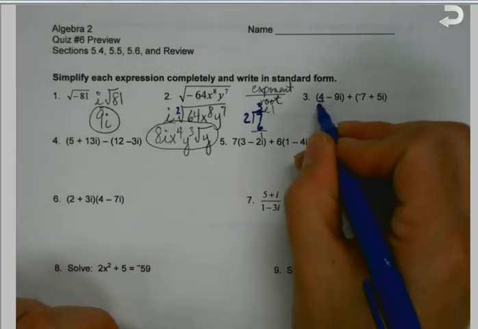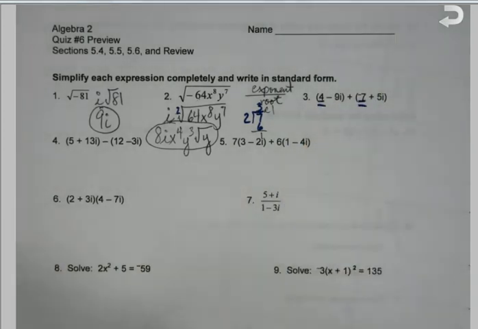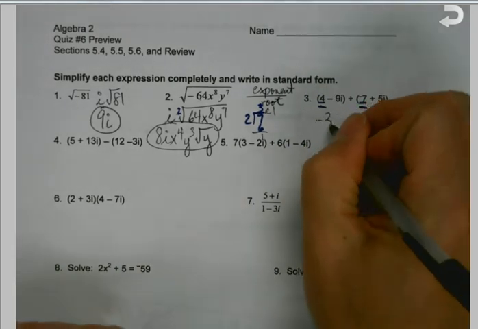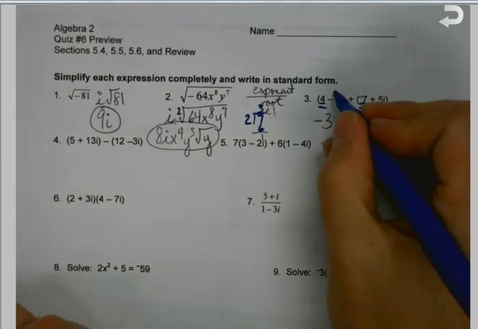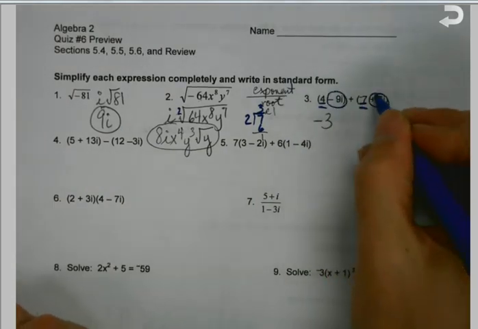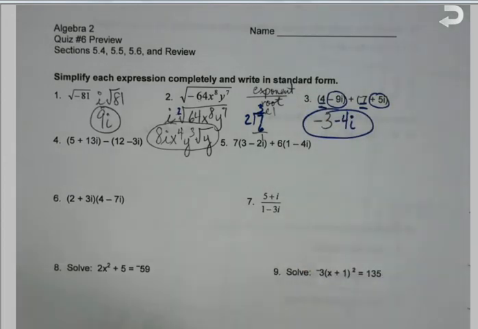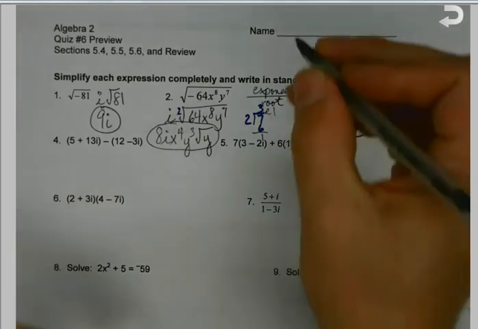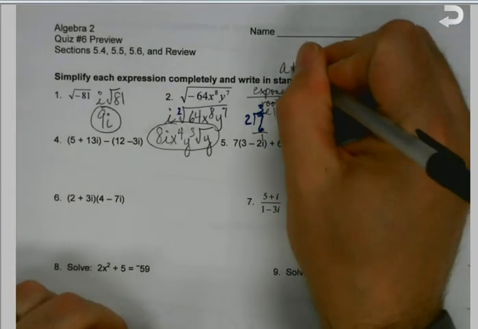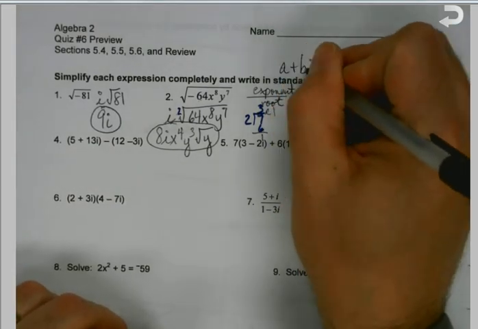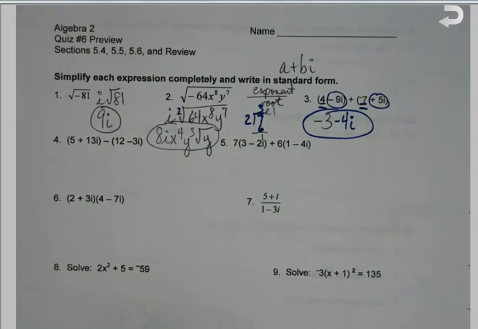So when I'm looking at these, I'm like, okay, 4 minus 7 is negative 3. Negative 9i plus 5i is negative 4i, and that's all I can do. And again, standard form when you're working with imaginary numbers, typically it's going to be a plus bi, where the real number is first and the imaginary value is second.